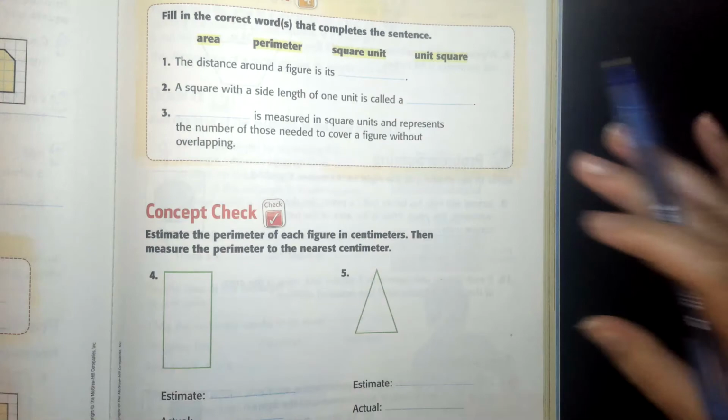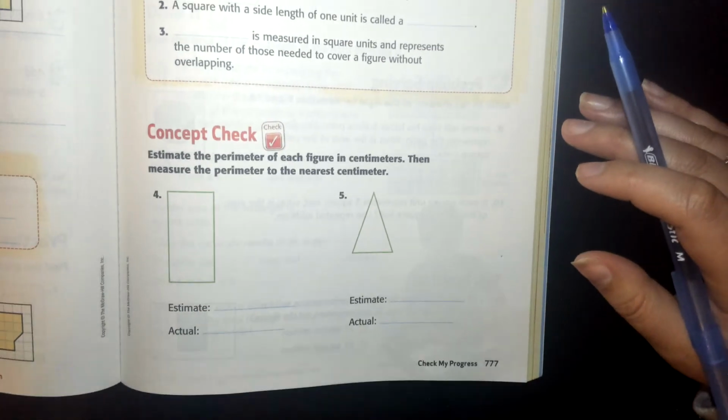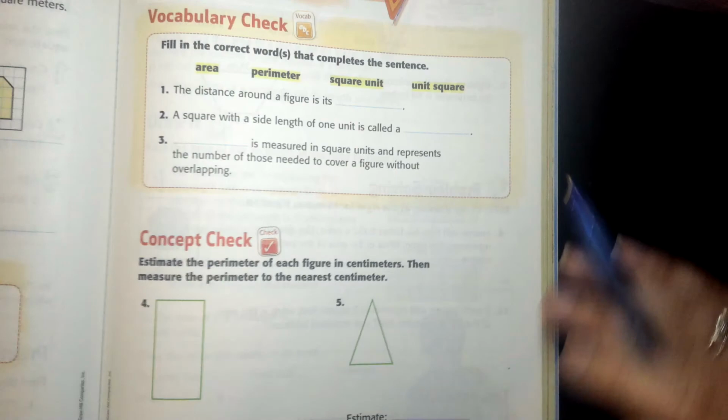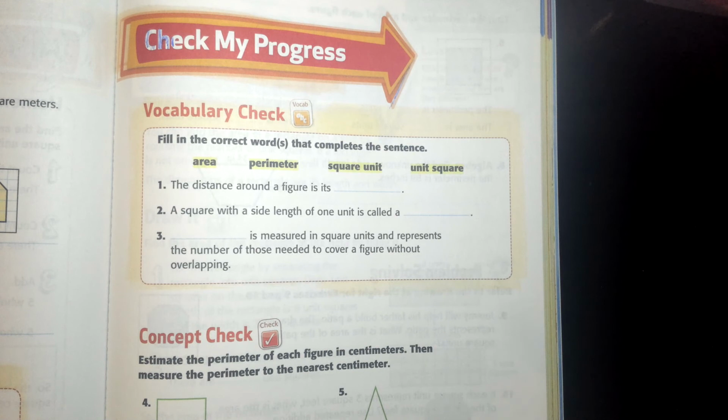It's Mrs. Smith here to do your chapter number 13 Check My Progress. I am on page 777 today. So go ahead, and if you haven't done so already, you're going to want to pull out your math book and be on the same page as me.